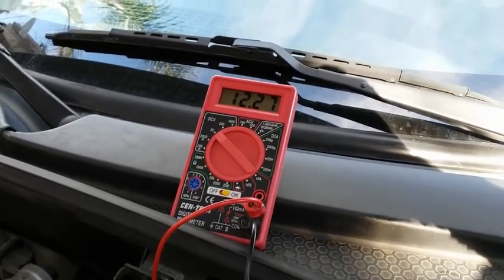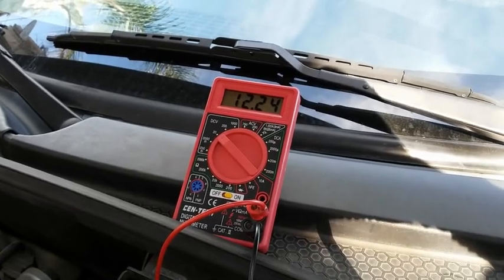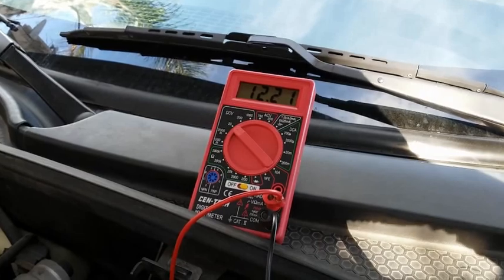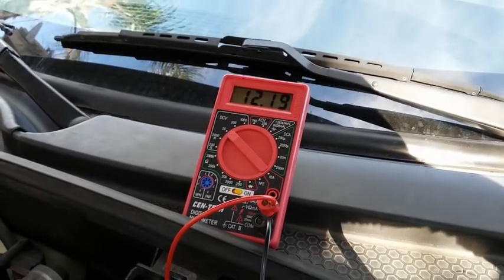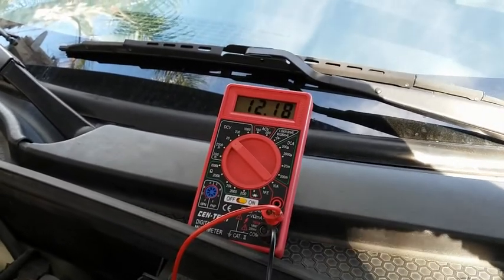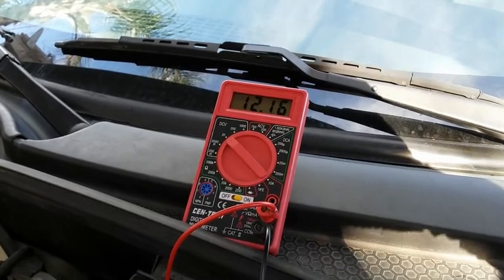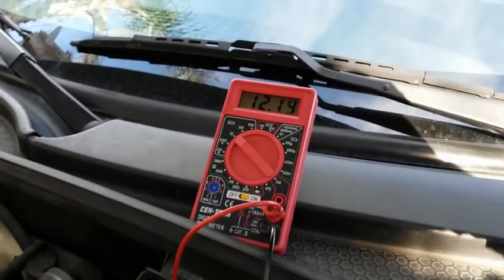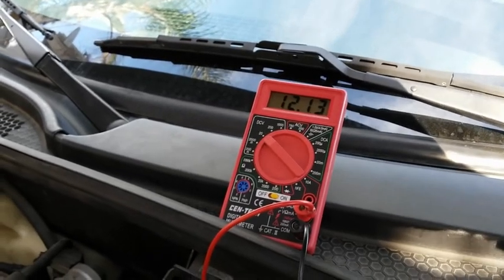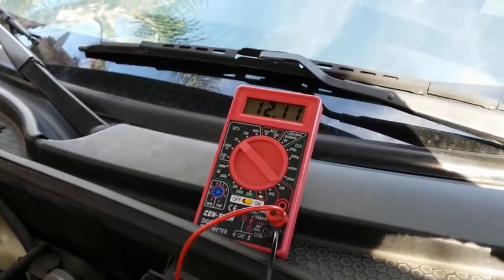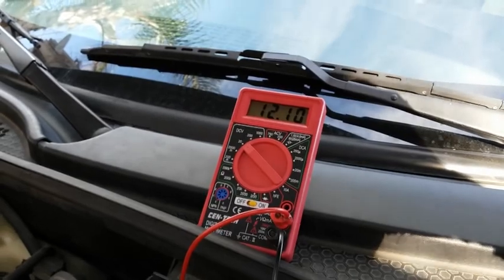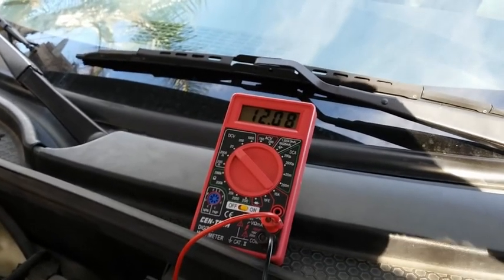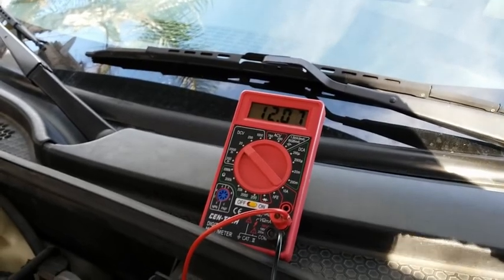So after 90 seconds, this voltage should drop to approximately 0 volts. And if it doesn't, that means that the contacts have stuck open and it's not able to drop to 0 volts. So that means that we have created that intermittent problem on this oil pressure switch. So far looking good. Little by little it's dropping.